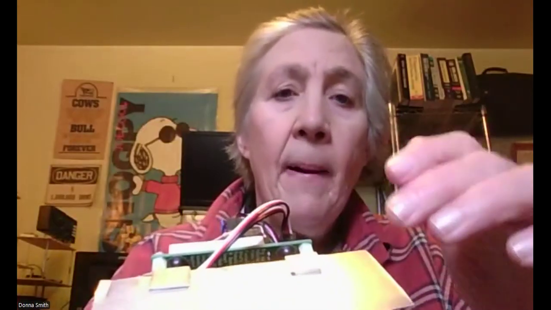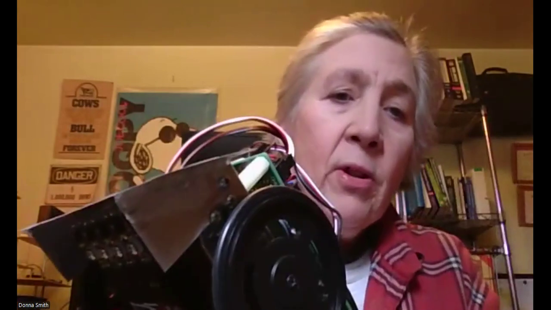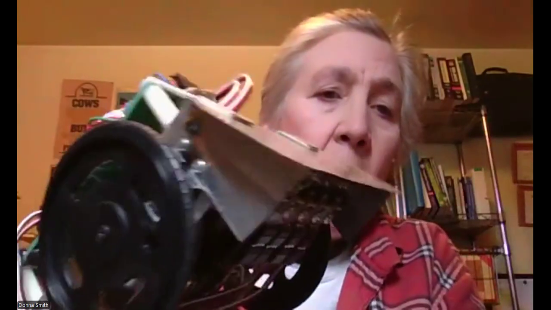Because that is really a great idea for any line following build, is that you have a light. By the way, here's the side view of that, okay?